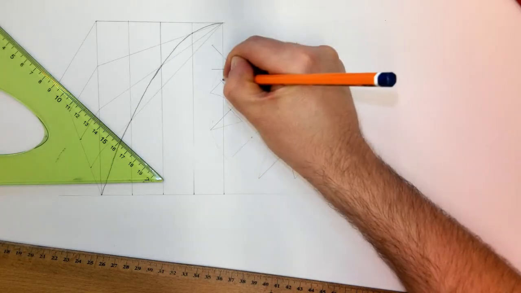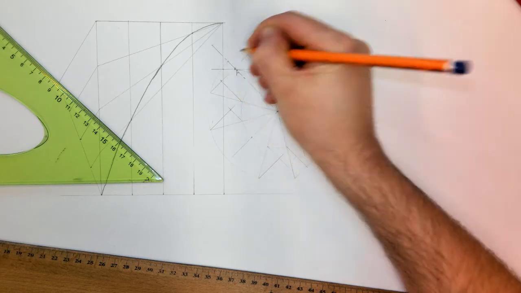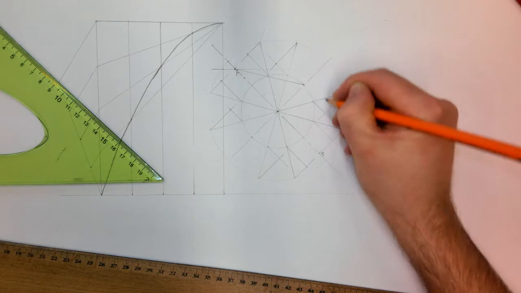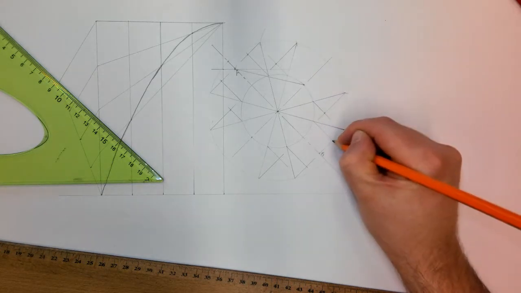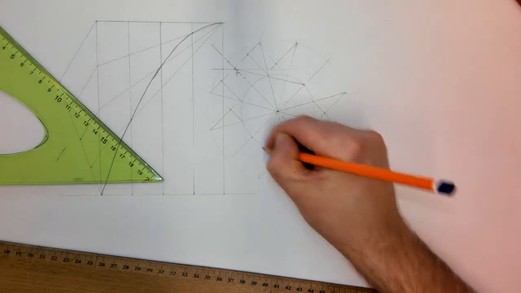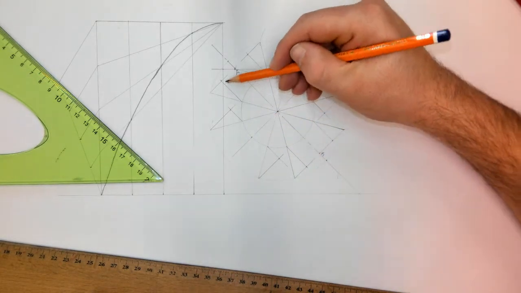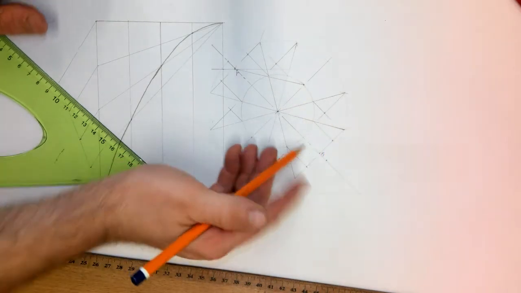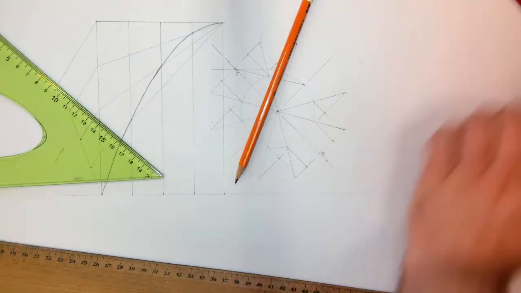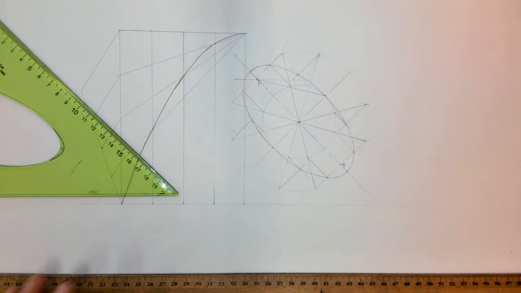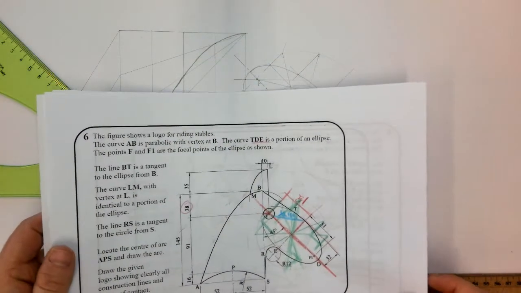Remember we only have to do a portion of it, so we won't heavy everything in. Now keep our hands inside the curve while we're sketching this in. So we'll sketch around as we go along. So we've the ellipse sketched in, and now we're going to tackle the line BT.